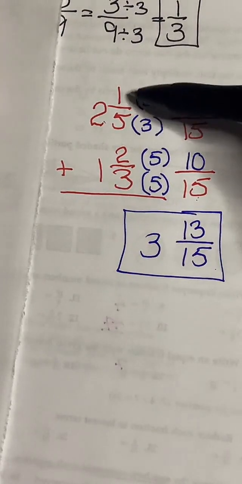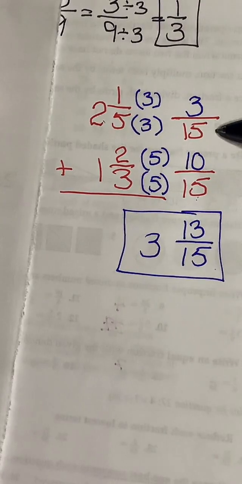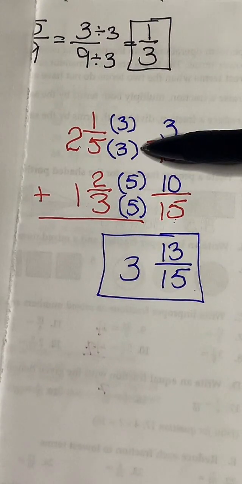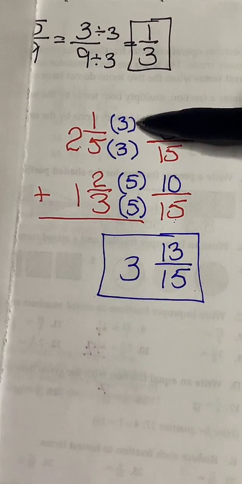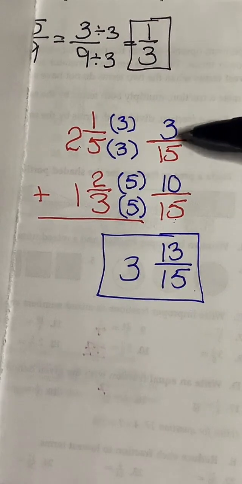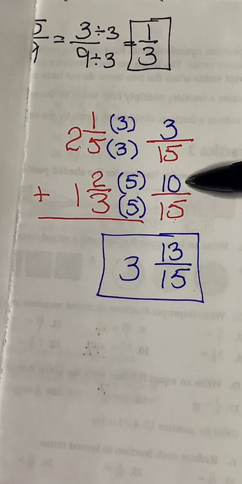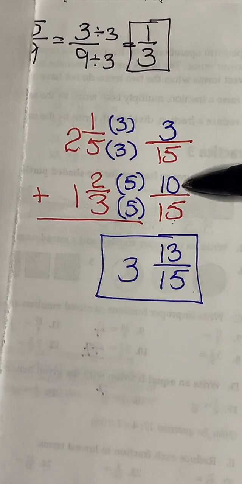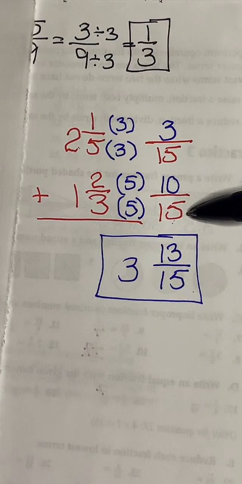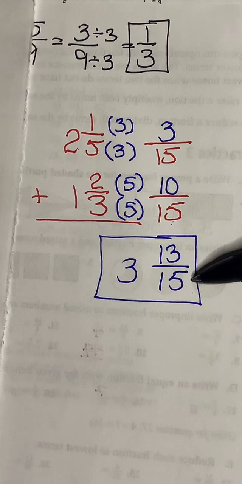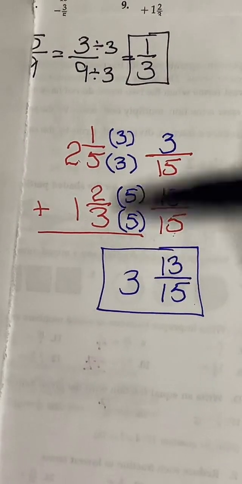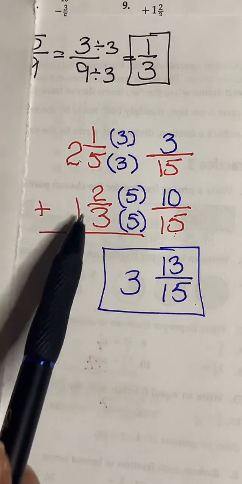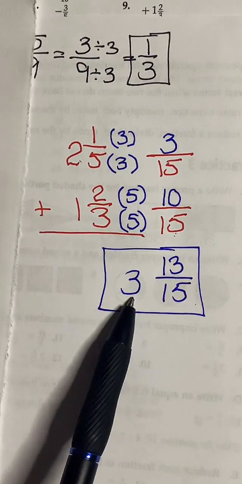So treat the fractions: get a common denominator, figure out what you have to multiply, multiply the same to its numerator, add the numerators, so that's where the 13 came from, 3 plus 10. Then we bring down the denominator, which is the 15. And this 3 came from adding the whole numbers, the 2 and the 1.